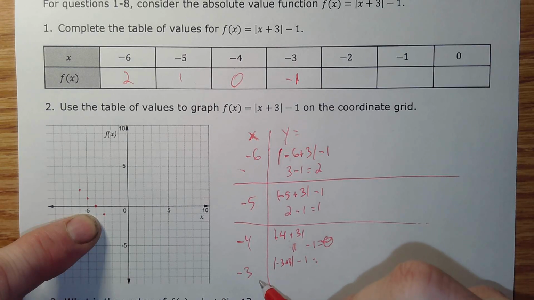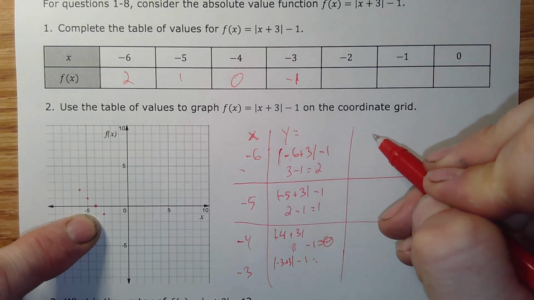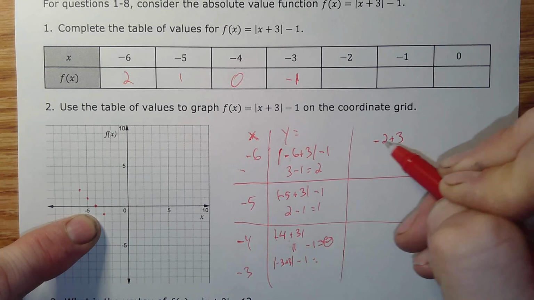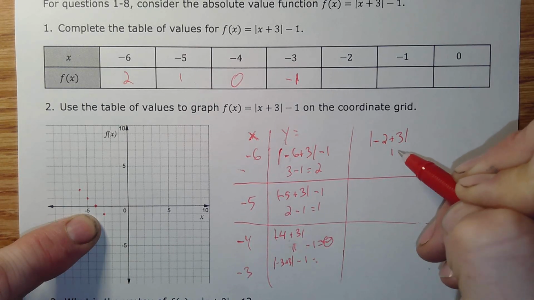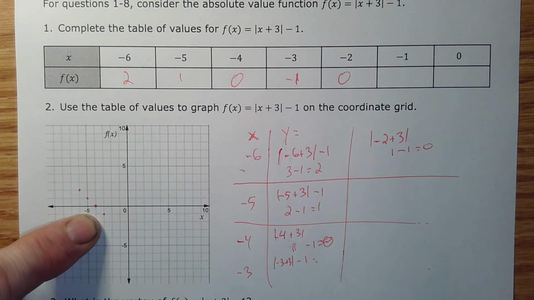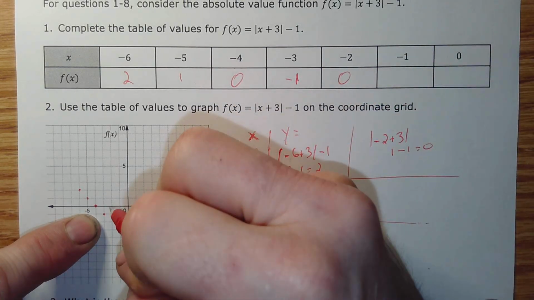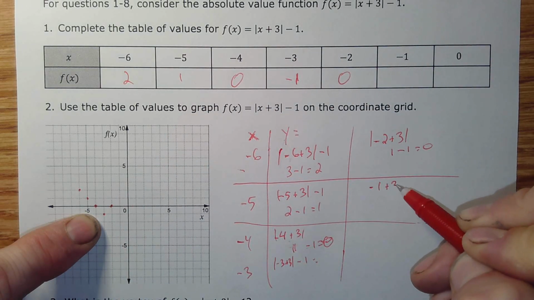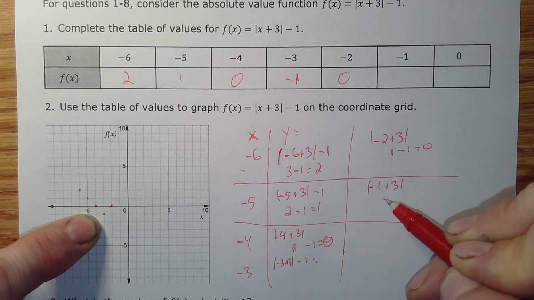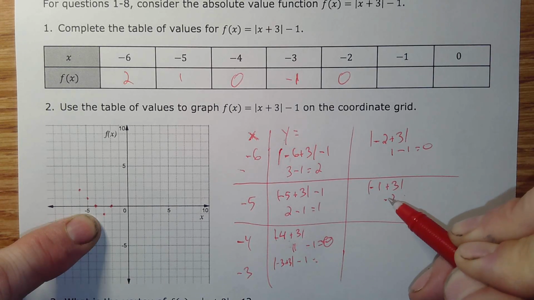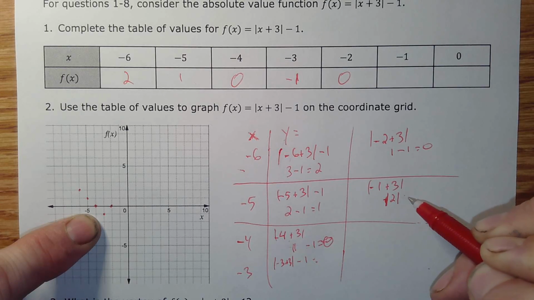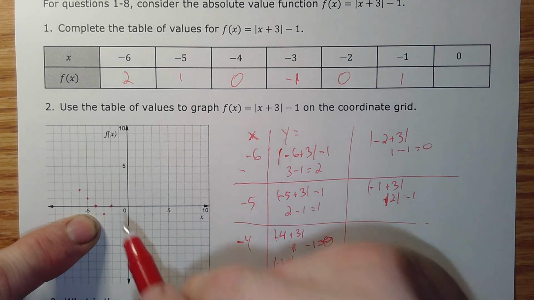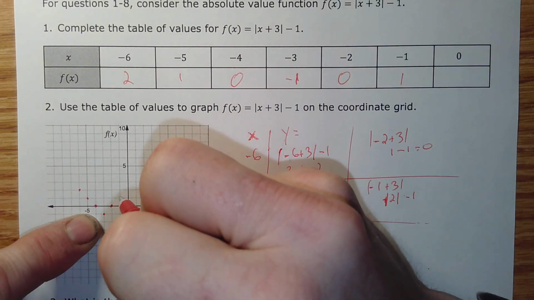Now let's do -2. -2 plus 3 is 1, minus 1, equal to 0 again. So at -2, it's back up to 0. And then at -1 plus 3, that's positive 2, the absolute value of that is 2 minus 1, so that's 1 again.